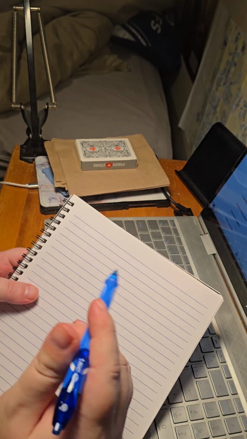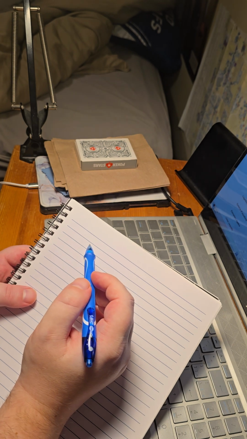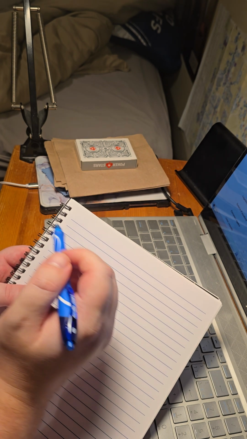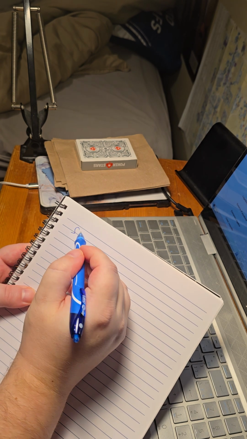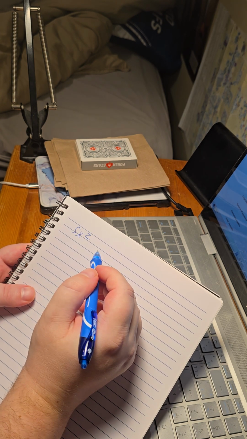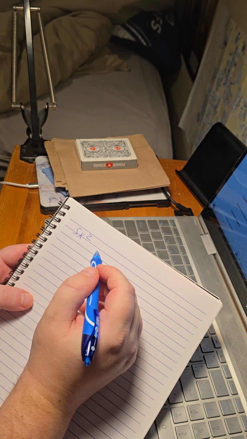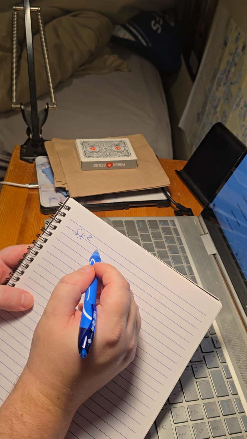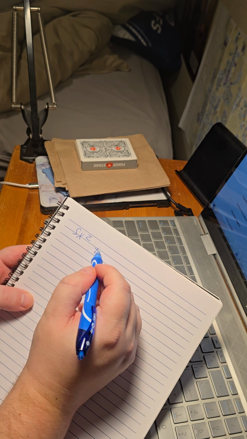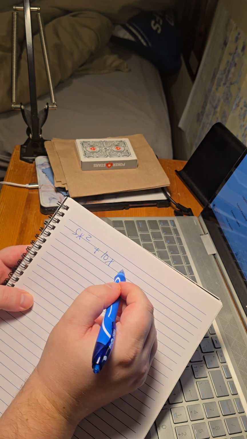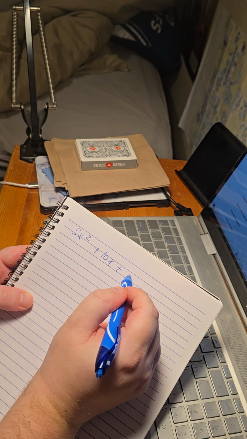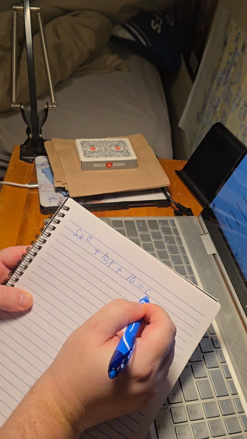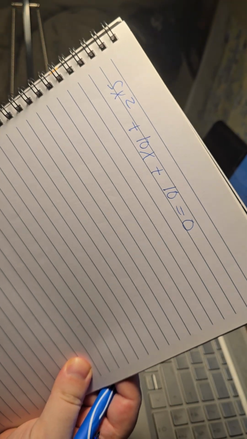If you have something a little more complex, like 5x squared plus 10x plus 10 equals 0, this is a quadratic equation.